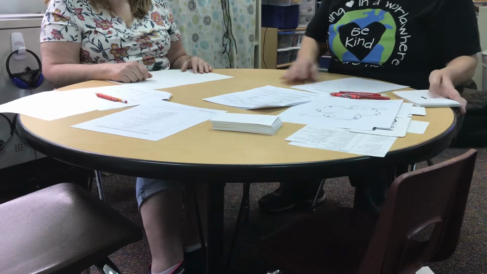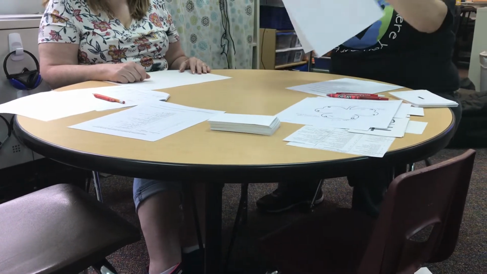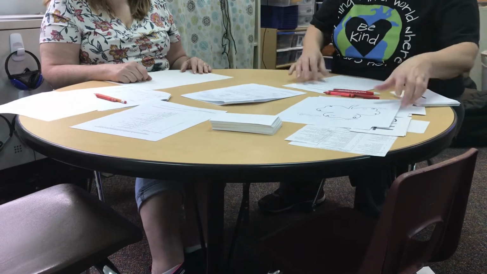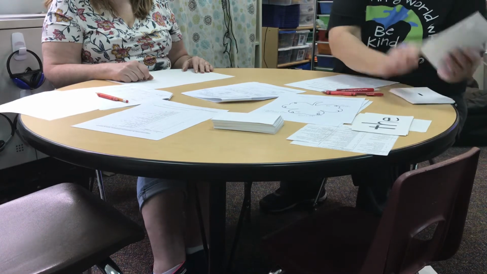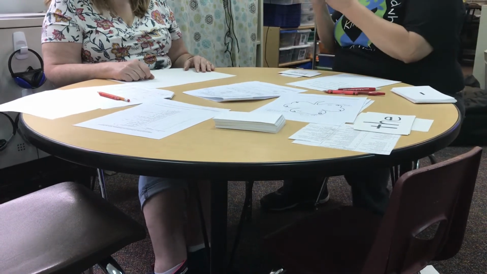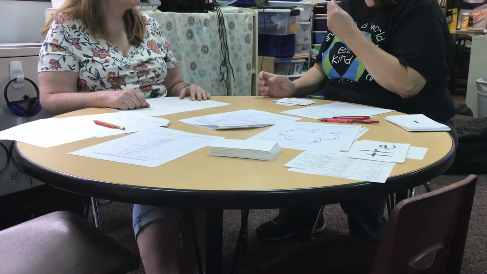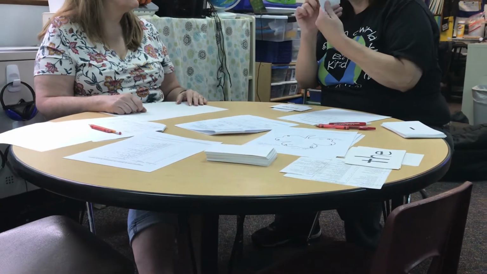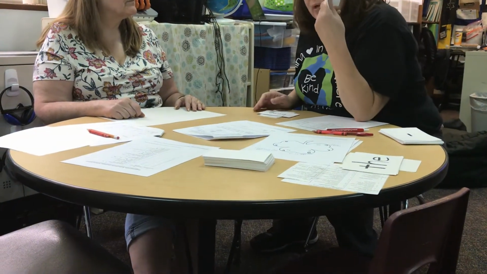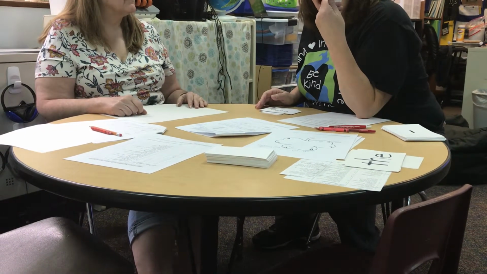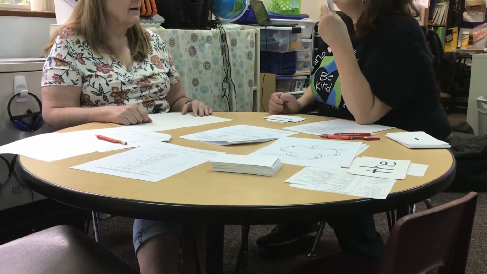Set these aside. All right, now we're going to go on to a new sound pattern. This sound pattern is the double E, and it looks like this, E-E. E-E says E. It makes a long vowel E. Do you know a word that might have that E in there?